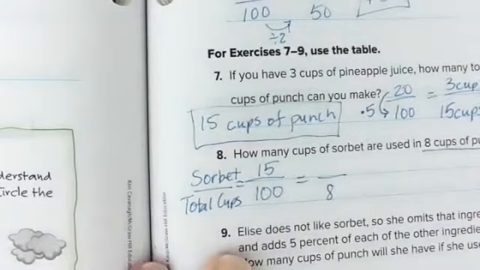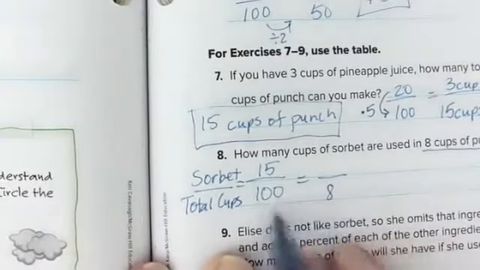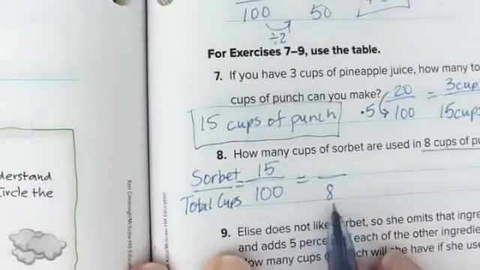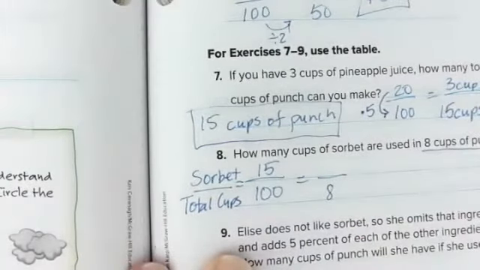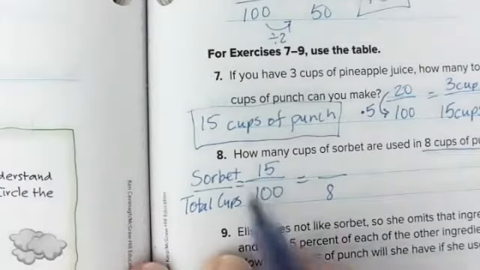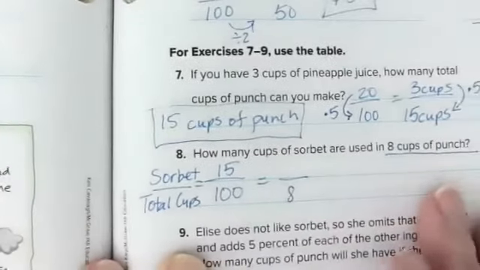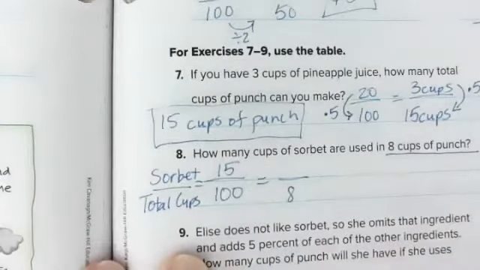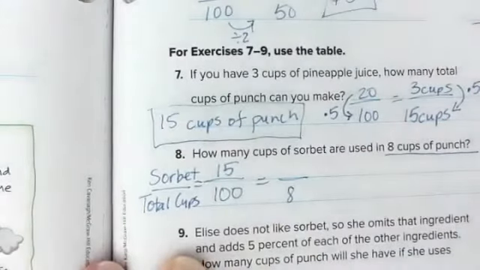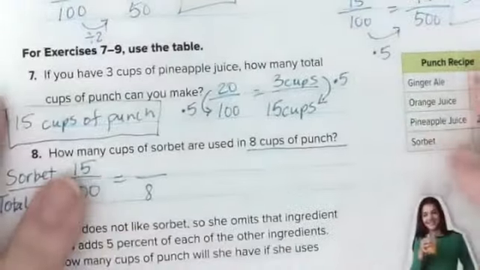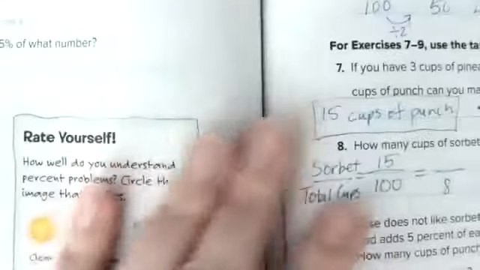Okay, and this doesn't go in evenly. 8 doesn't go evenly into 100. 15 does not go evenly into 100 either. So I can't use either of the other strategies. So we're going to use a cross multiplication strategy. So in proportions, I'm just going to work over here at the side of this page just for a quick minute.